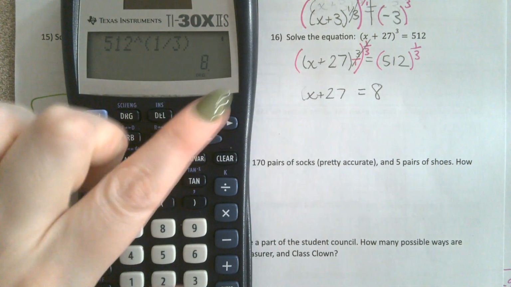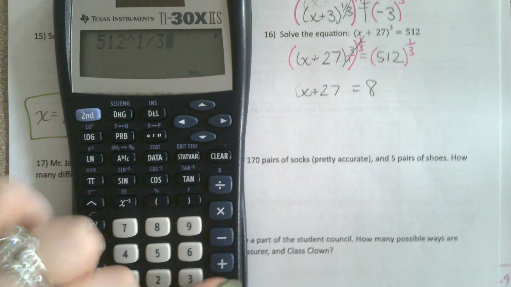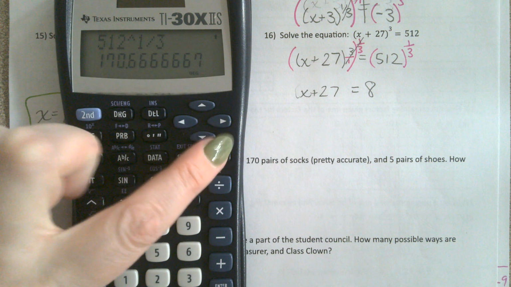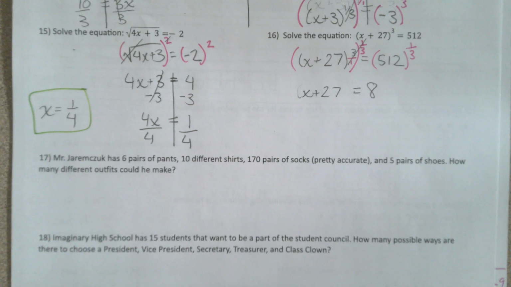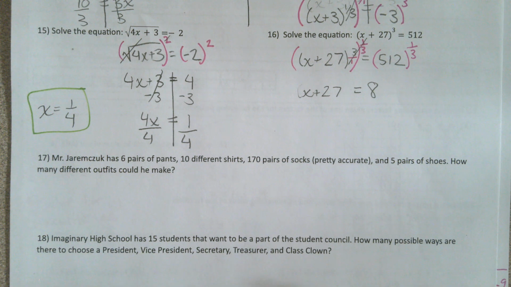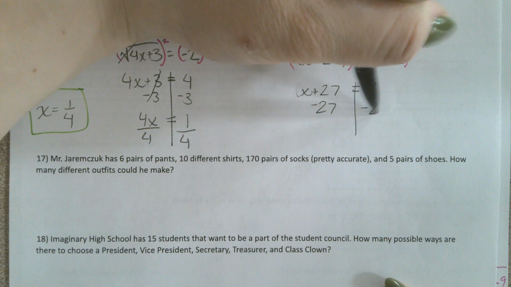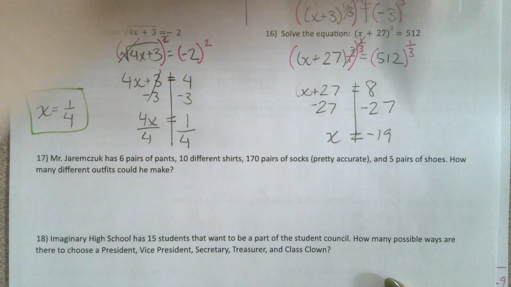Once again, just to show you that I'm not bluffing, if you take away the parenthesis, it will be wrong. That is not 8. So again, parentheses, parentheses. You can never go wrong with using parentheses in a calculator. All right, we just got one more step. Subtract the 27 on both sides. X equals negative 19.